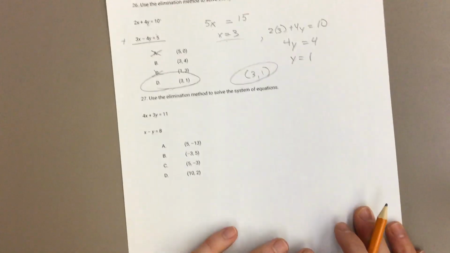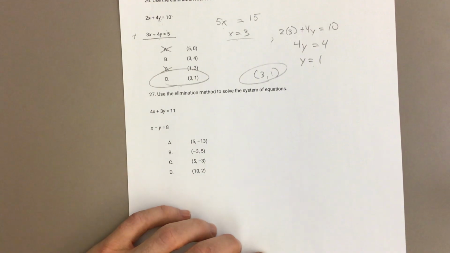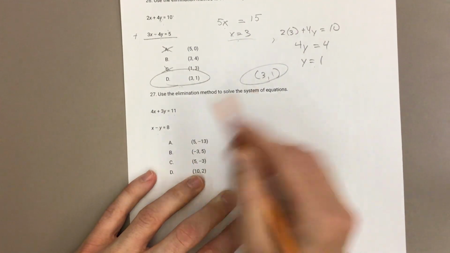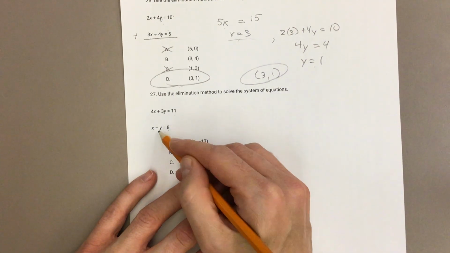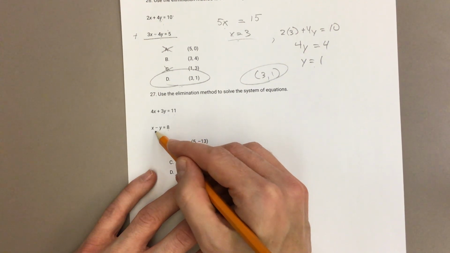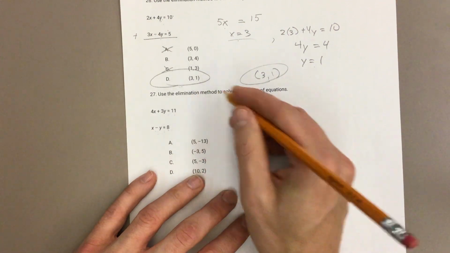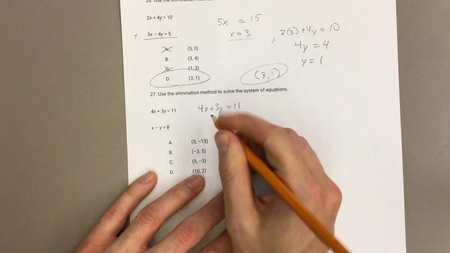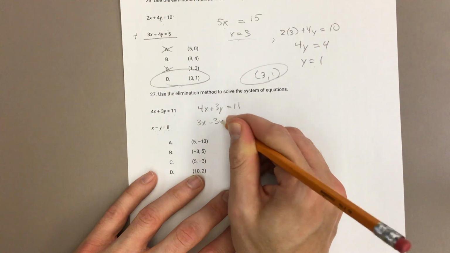Number 27, use the elimination method to solve the system of equations. 4x plus 3y is 11, x minus y is 8. Now, this one isn't quite so simple, but what we can do to get to a place where we can eliminate something is multiply this entire equation, both the left and the right side, by 3. So we'll have this first equation still there. We'll have the second equation entirely multiplied by 3. Every term gets multiplied by 3.